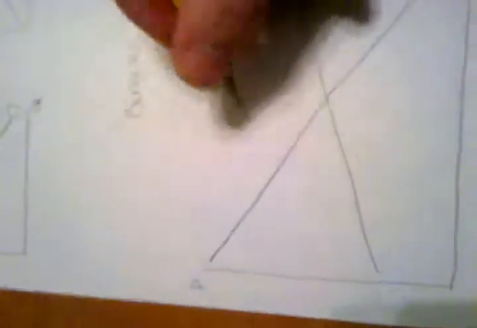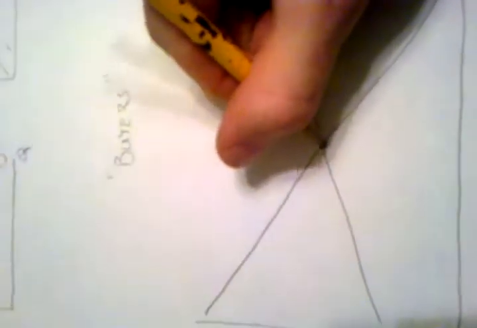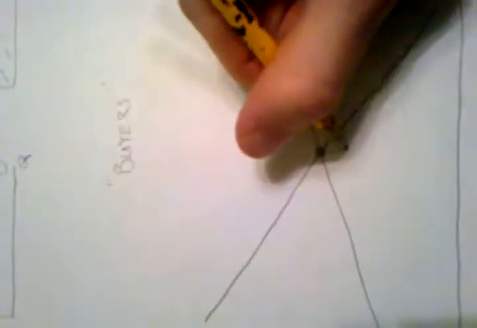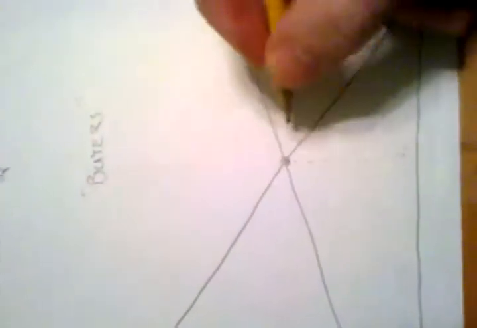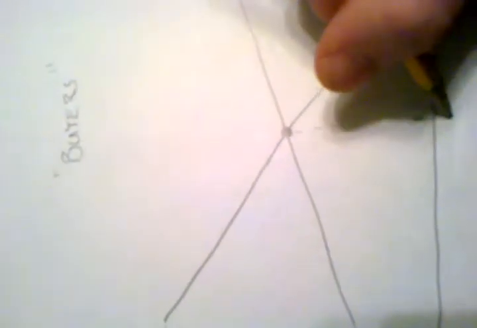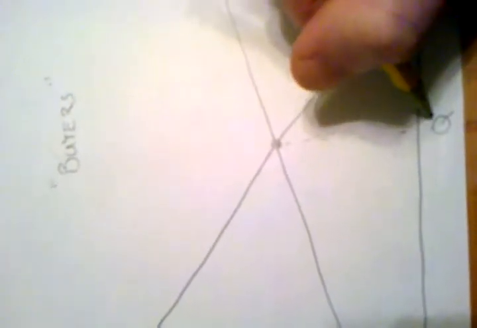Now we have our initial equilibrium right here, at our efficient quantity, which we'll label Q star, at our efficient price, which we will label P star.